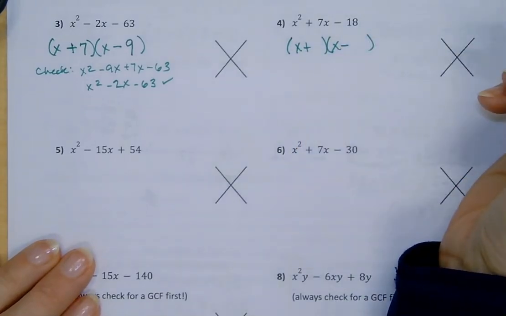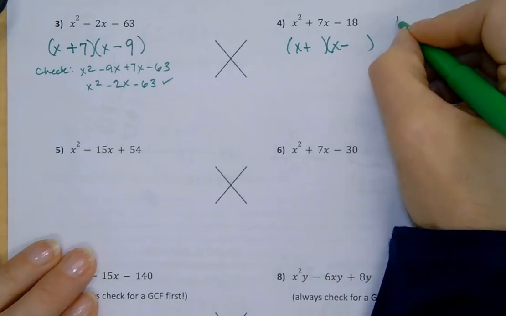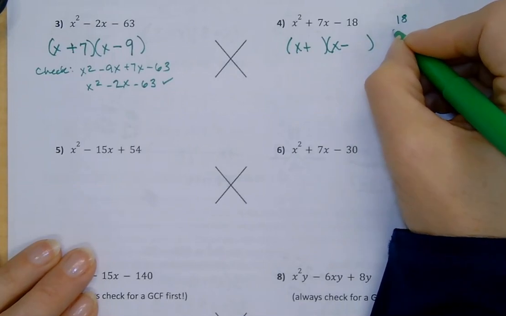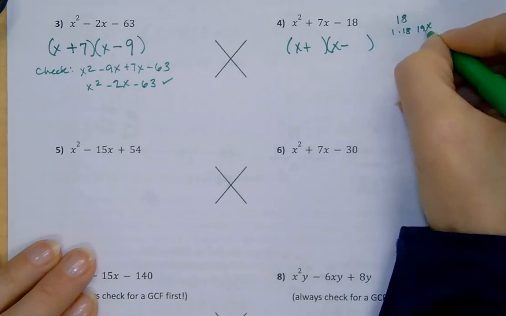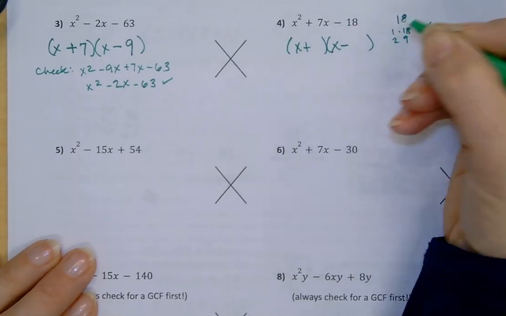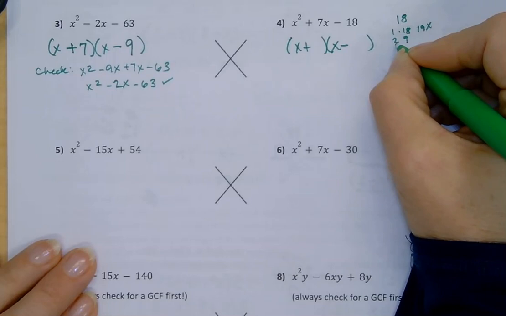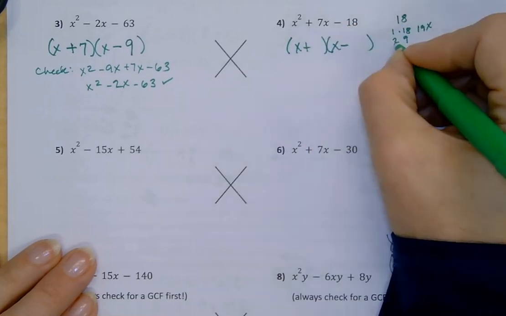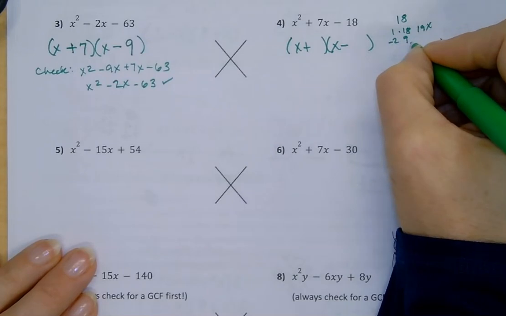So 18, let's see, and here's where I tend to do the kind of box thing. So I know 18 is 1 times 18, but when I add those together, it's 19. That's not what I want, right? I need 7. So 2 times 9, oh, there's my 7. So 2 and 9, 2 times 9 is 18, and I want a positive in this, if I have negative 2 and positive 9, I'm going to have 7 in the middle, right?